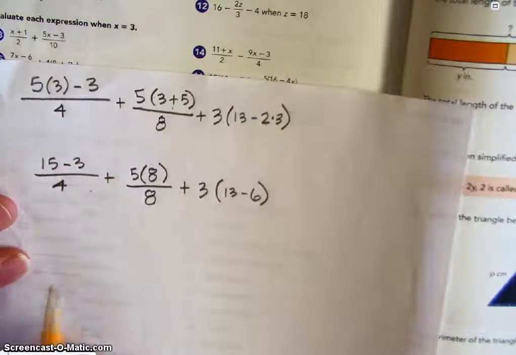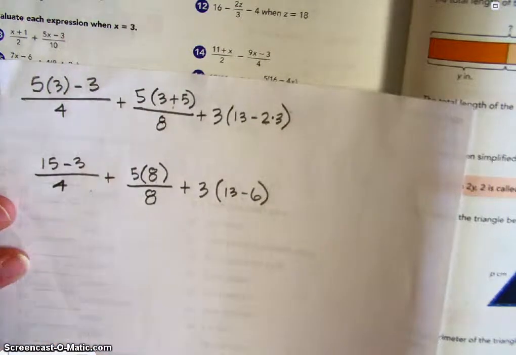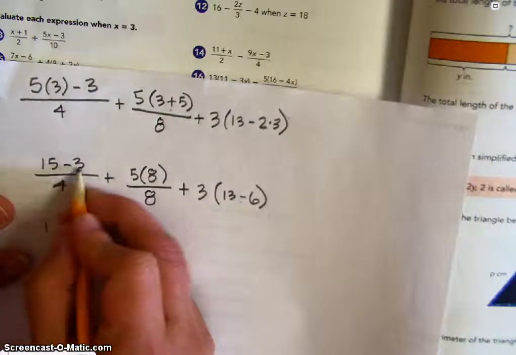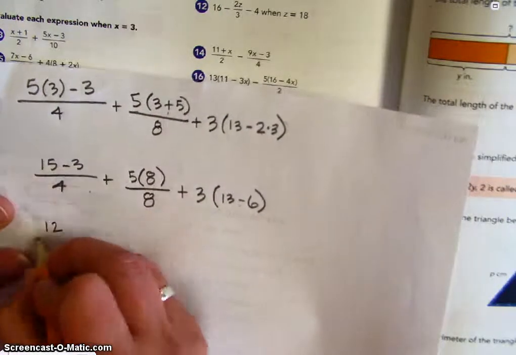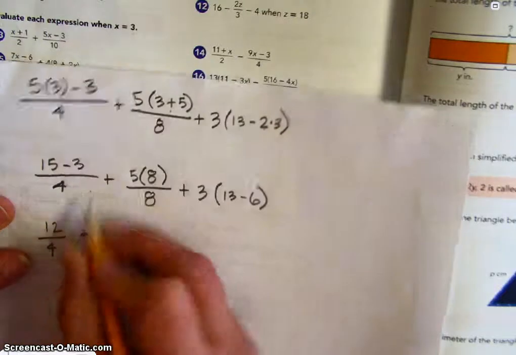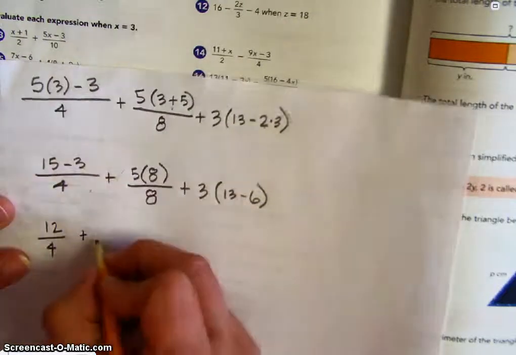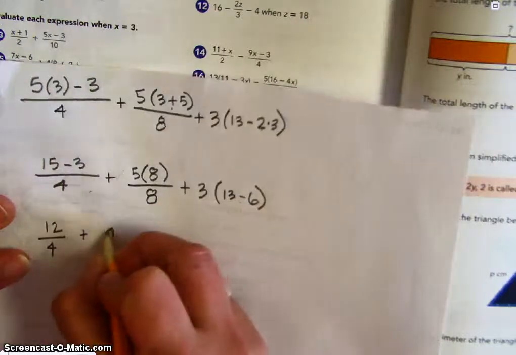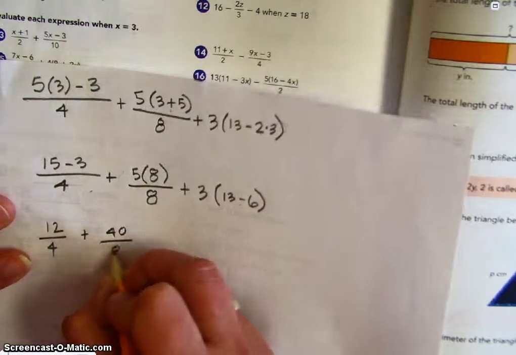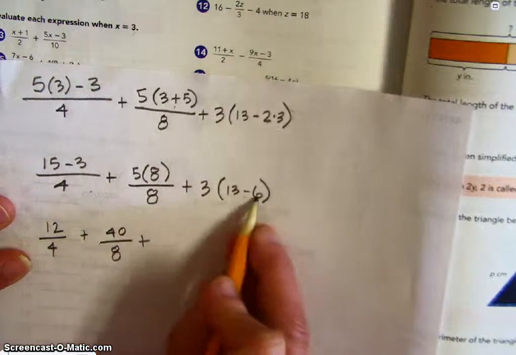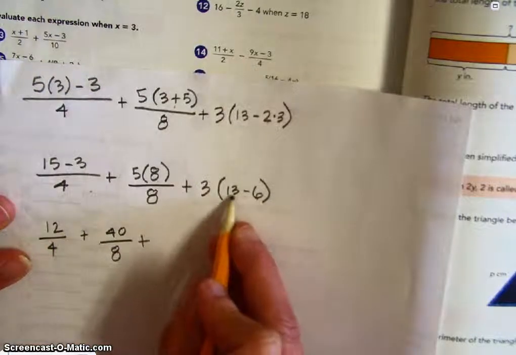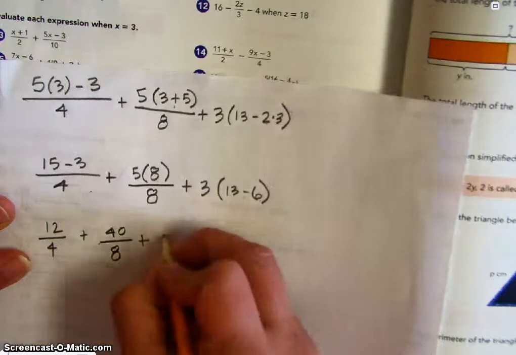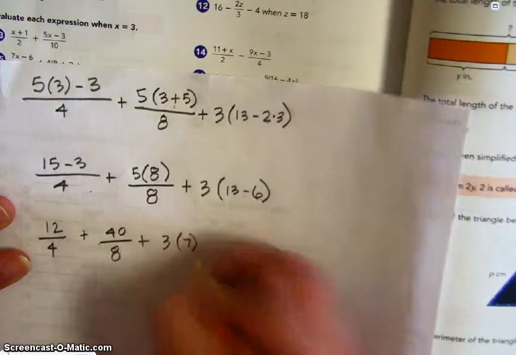So now I just need to go through and do anything with parentheses again. So we'll do 15, and actually I can even do that right now. 15 take away 3 is 12, and I'll put it over 4. So I'm just taking each group and I'm simplifying the part I can with my order of operations. 5 times 8 is going to be 40 over 8 plus, and I do what's in my parentheses, 13 take away 6 is going to be 7. So I'll go 3, keep my parentheses there.